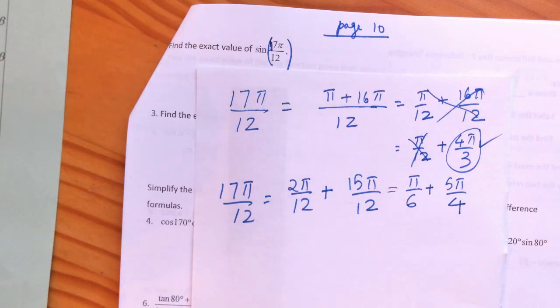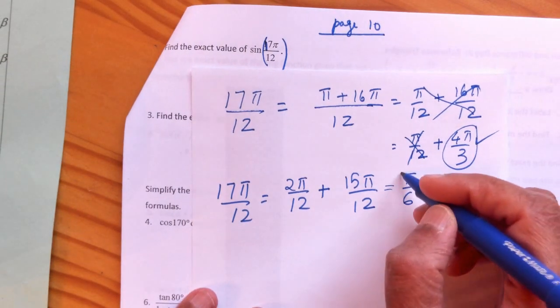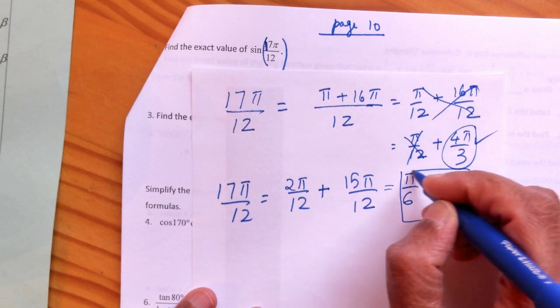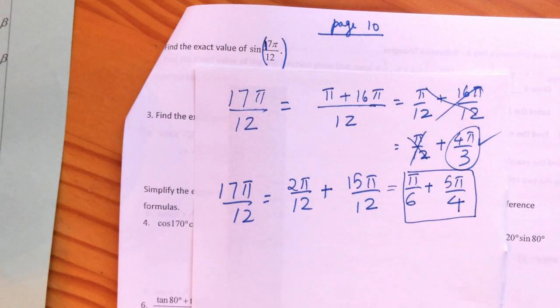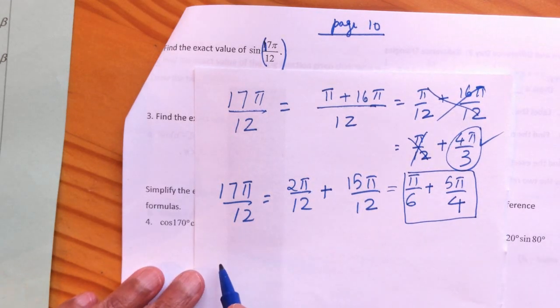Is everybody good with what I just did? And this combination works. Why? Because pi by 6 as well as 5 pi by 4 are both on my unit circle. So I will use this combination.